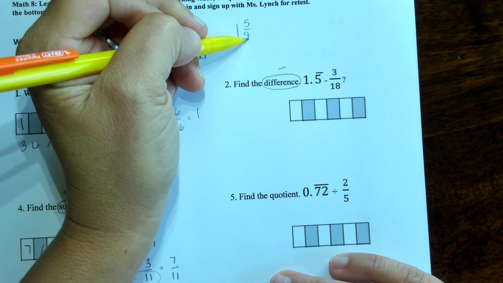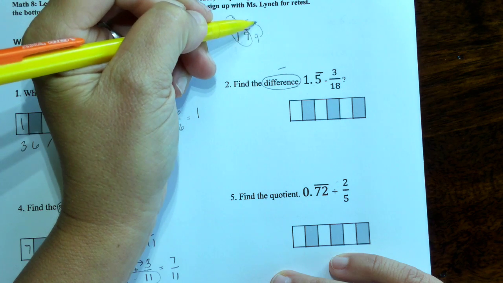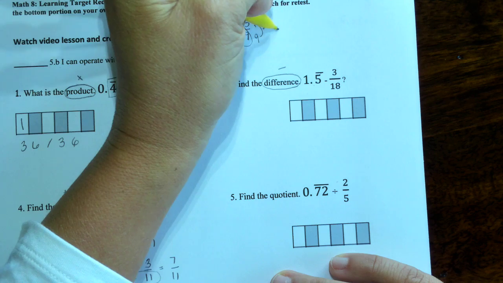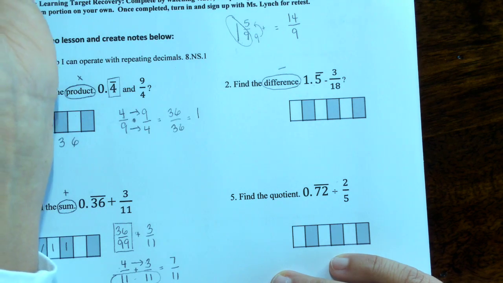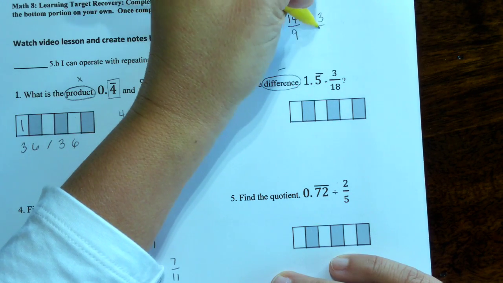1 times 9 is 9. And then I'm going to add 5 to the 9. 9 plus 5 equals 14. It's 14 over the 9 as the denominator. I'm going to subtract that from 3/18.